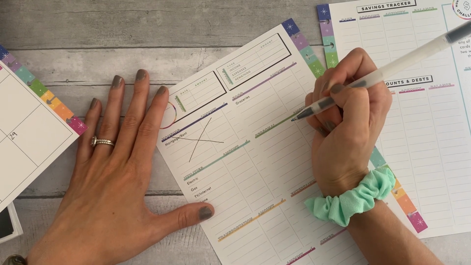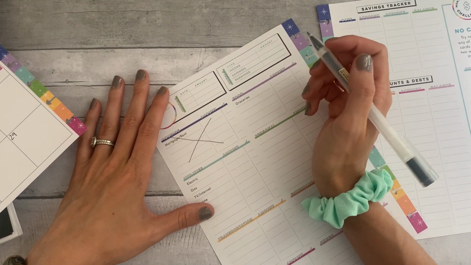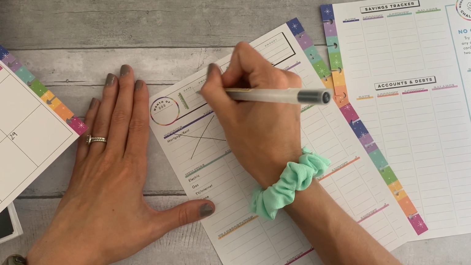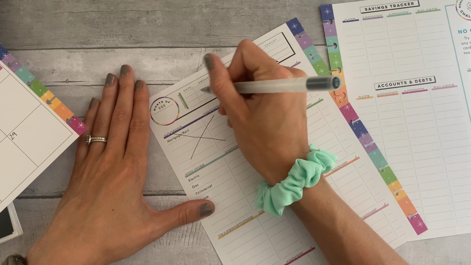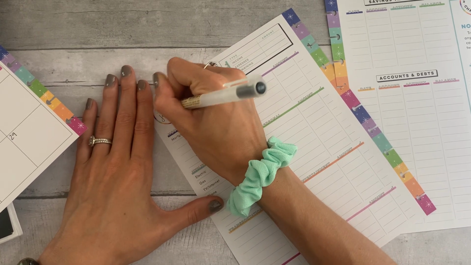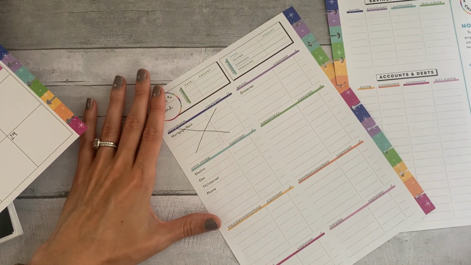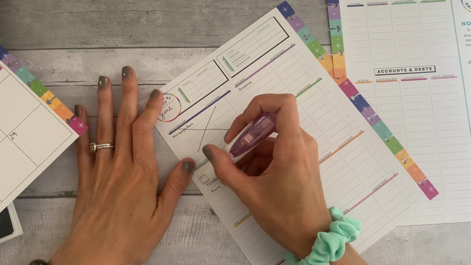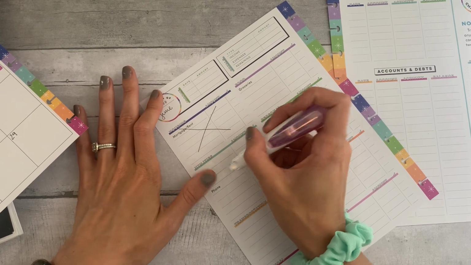I don't pay any rent. Zach takes care of that. I will come in and write my paydays whenever I get paid up here. I'm gonna quickly fill in the month of June. And then for my utilities, cross those out. Well, I white them out.